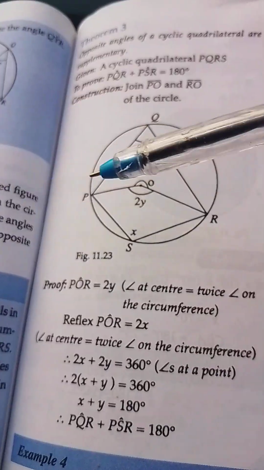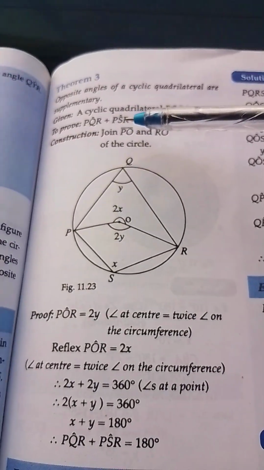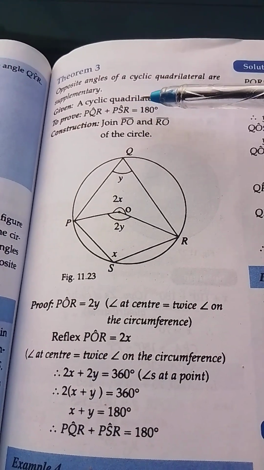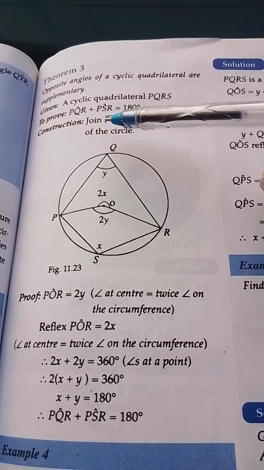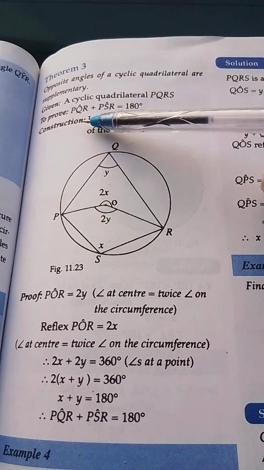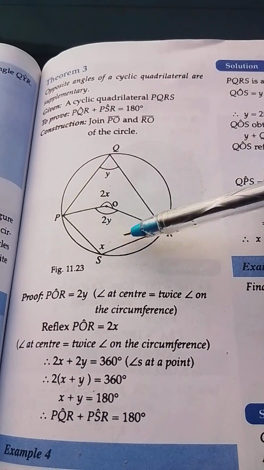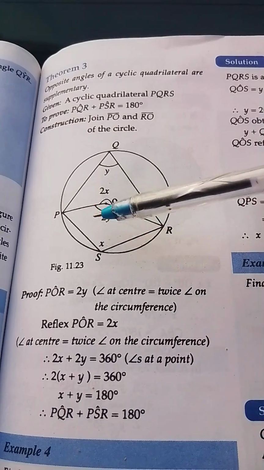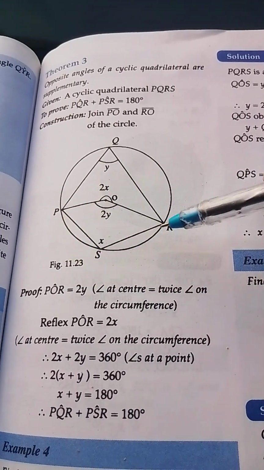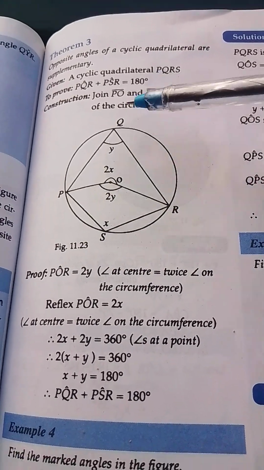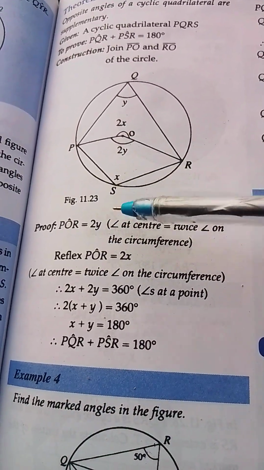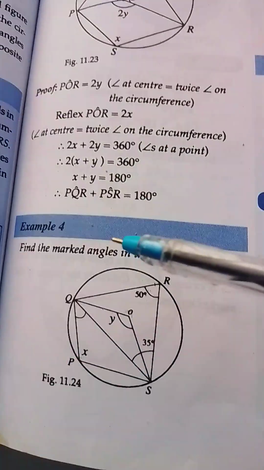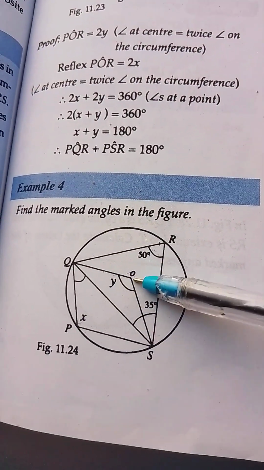Look at the theorem explained here. Opposite angles of a cyclic quadrilateral are what? They are supplementary. You can see that means P, Q, R plus P, S, R is equal to 180, and it was proved here. So you can just screenshot this so that you understand it. So that solves this.